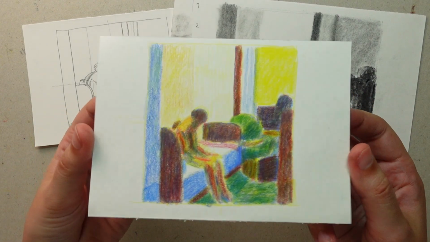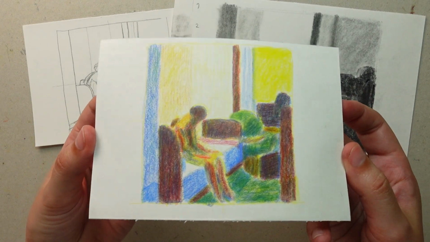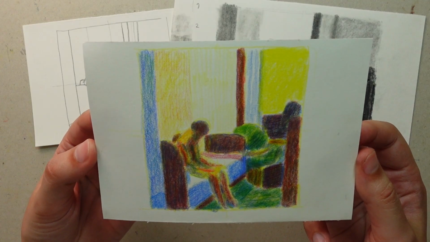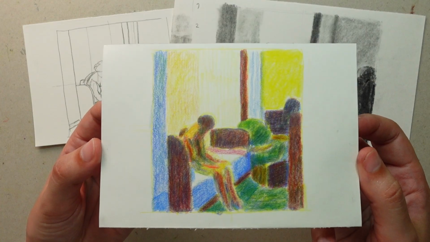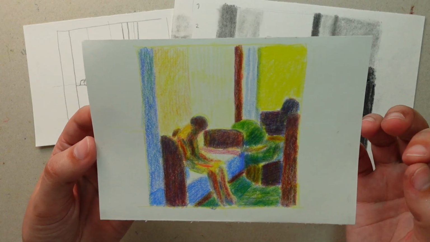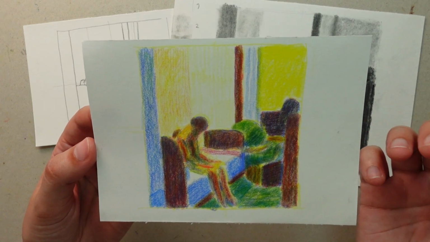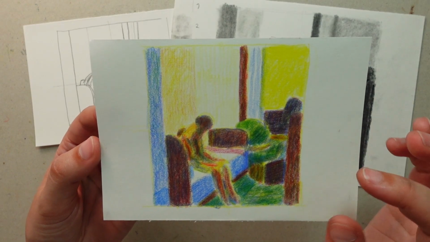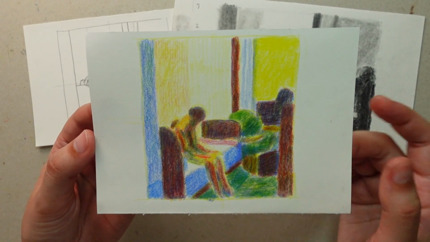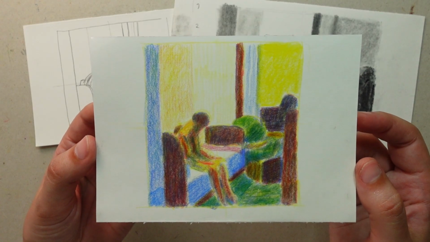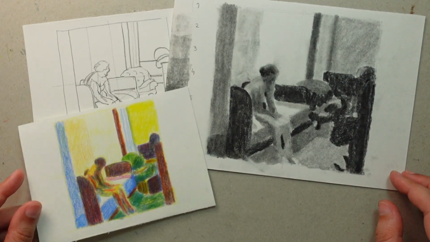And then the last exercise, we used color. It's very challenging, as I said, to use just 3 colors, but I think it's a really nice exercise and makes you really look at the colors and try to understand if the green is warmer, if the green is cooler, and which color needs to be added in the next layer. So I hope you enjoyed these exercises.